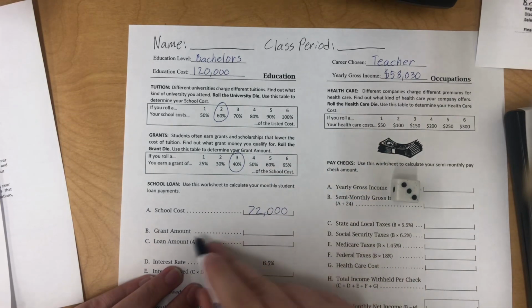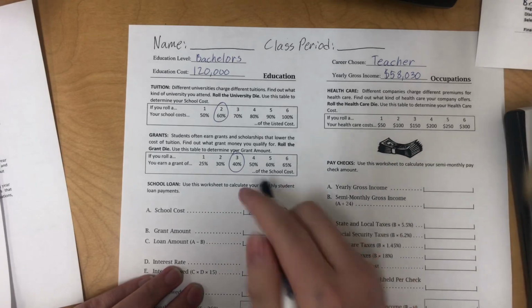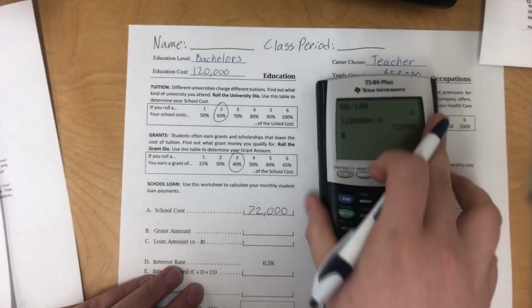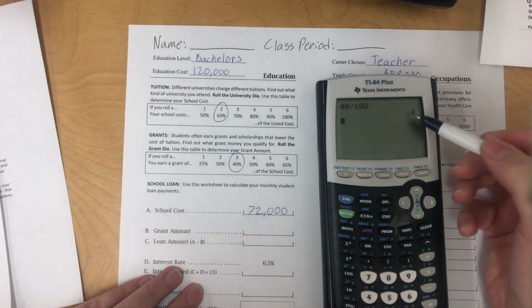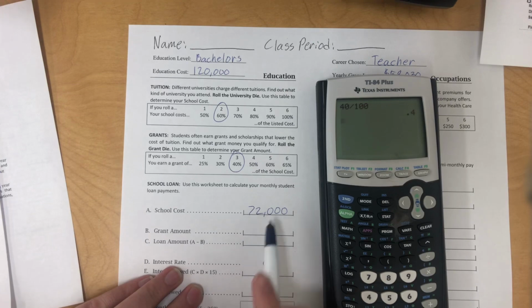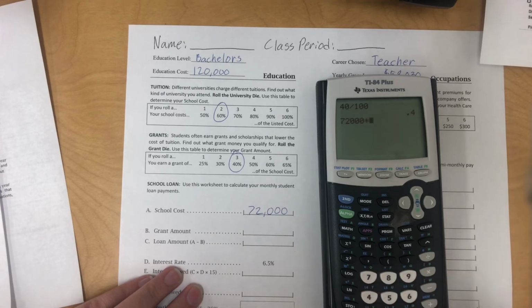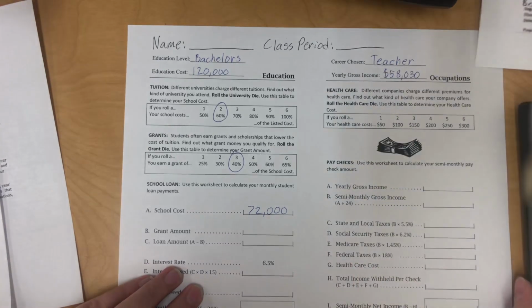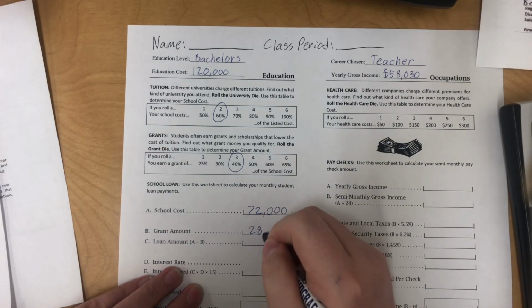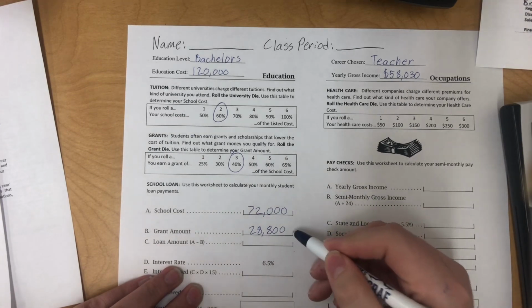So what I now need to do is calculate what 40% of my cost is. So again, percentage means divide by 100. So I'm going to do 40 divided by 100 gives me 0.4. I'm going to multiply 72,000 by 0.4. That'll tell me how much my grant is paying for. So 72,000 times 0.4 gives me $28,800. So I'm going to write that down, $28,800. So this is how much my grant and financial aid is covering.